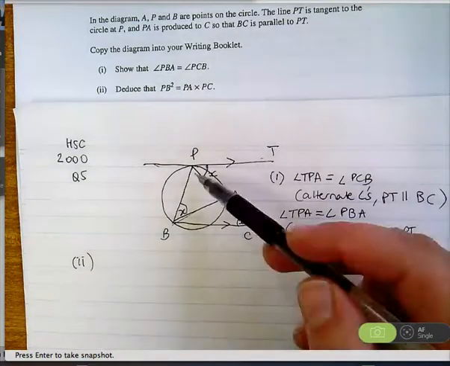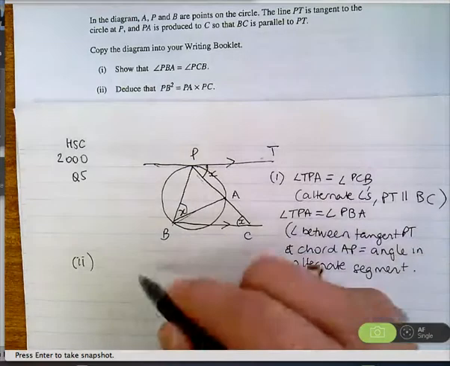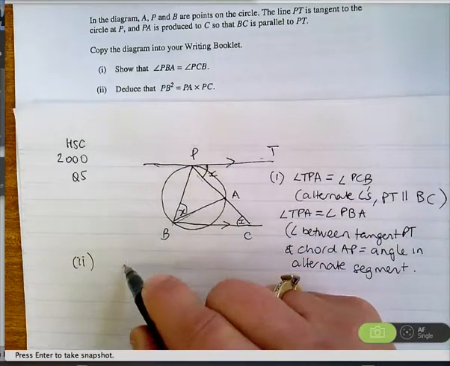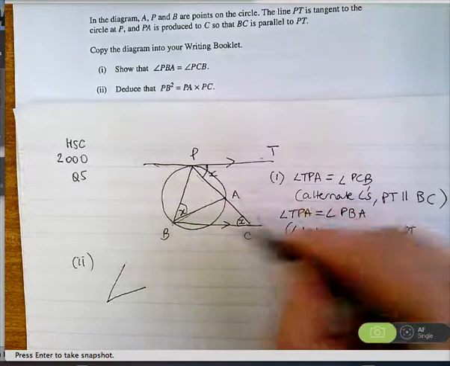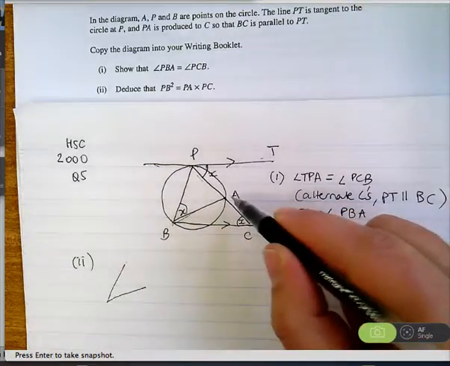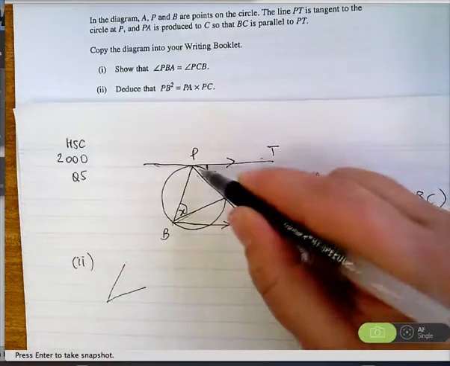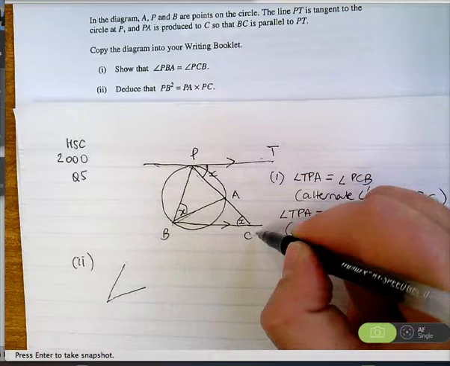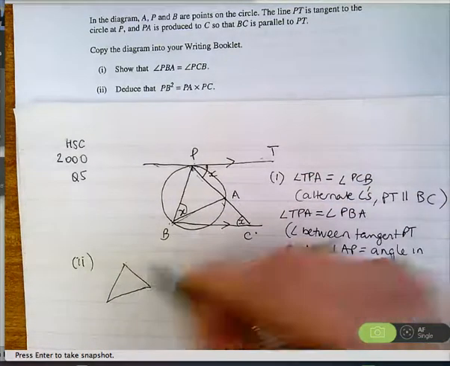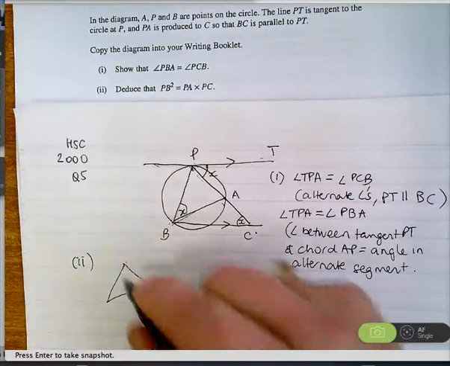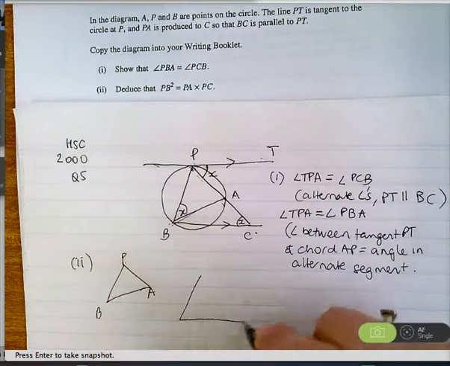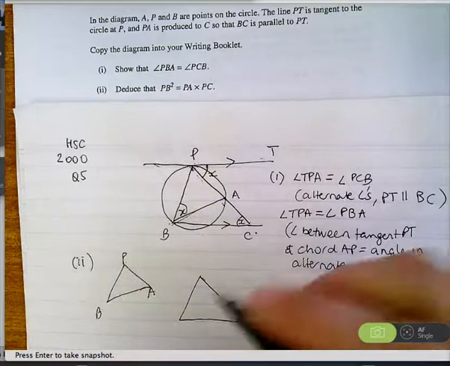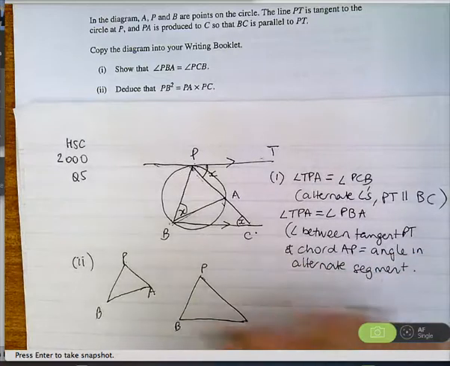So if we look at the 2 triangles that we've got here, I'm going to draw them separately, just for now. I'm going to do PBC because we need the length PC and we need the length PA and PB. So I'm going to do triangles PBA and also triangles PBC. Now, I've drawn them separately.